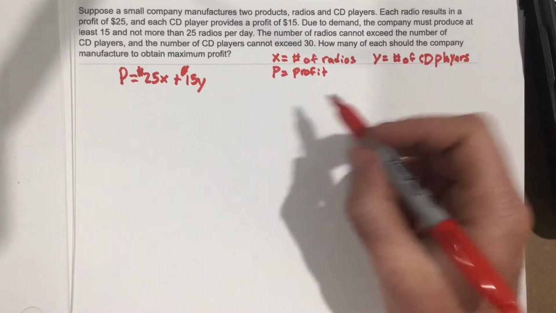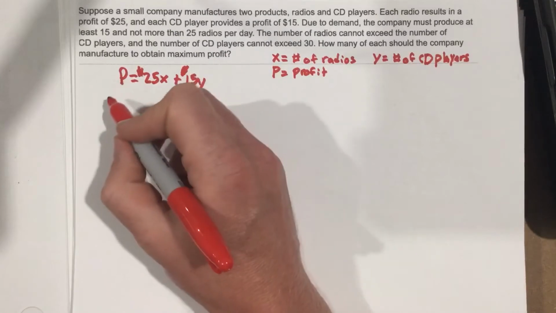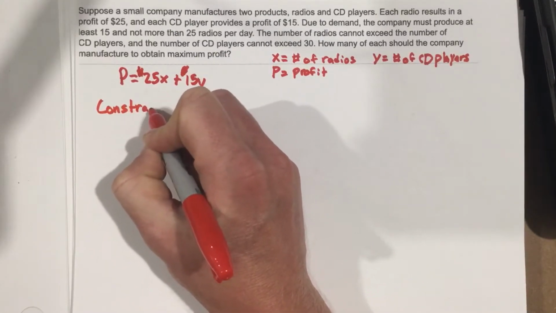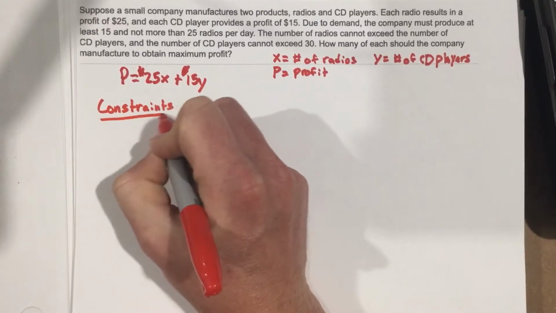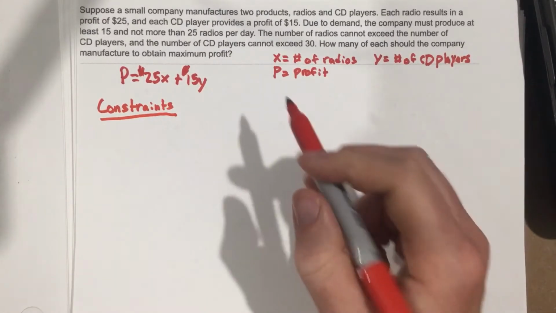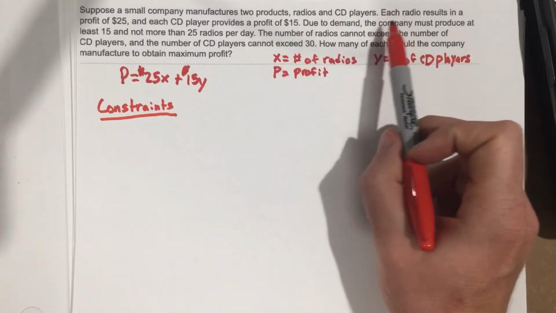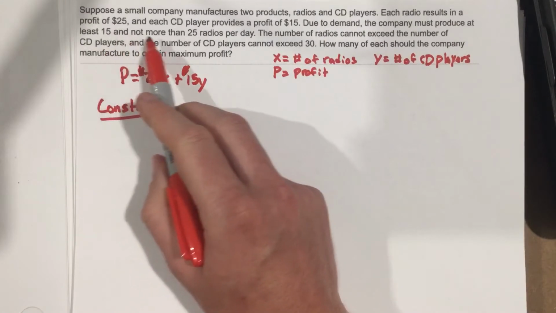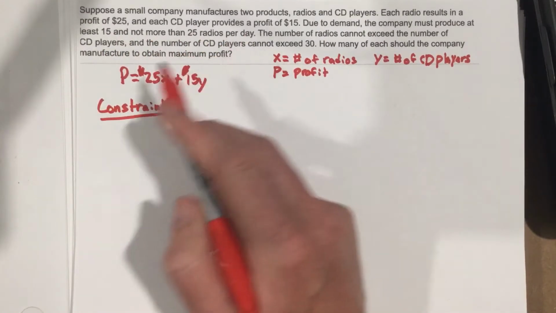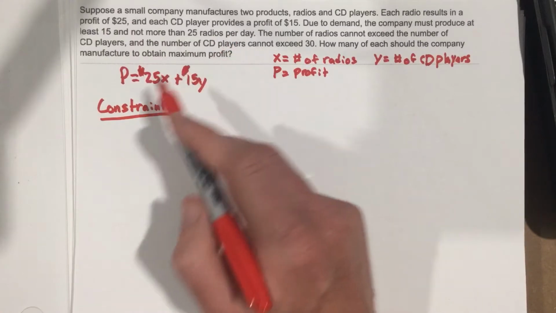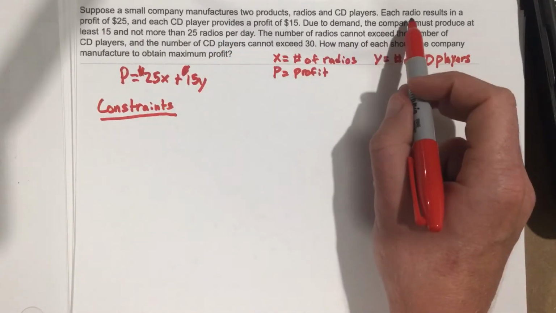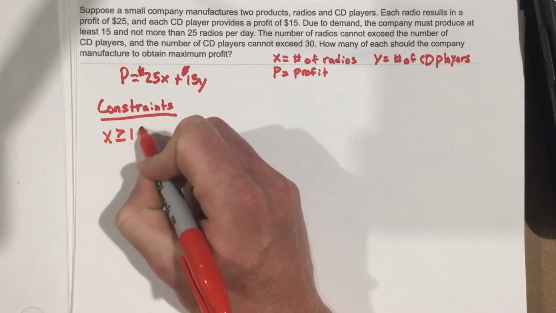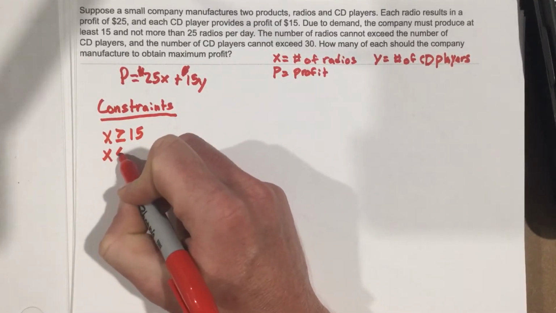Now, let's write down all the constraints. We've got quite a few constraints here. They first say that due to demand, the company must produce at least 15 and no more than 25 radios per day. So at least 15 and not more than 25. So that means we're talking X value, right? Because radios. So X has to be at least 15, so greater than or equal to 15. But X also has to be less than or equal to 25.